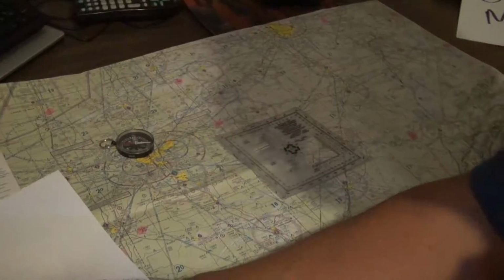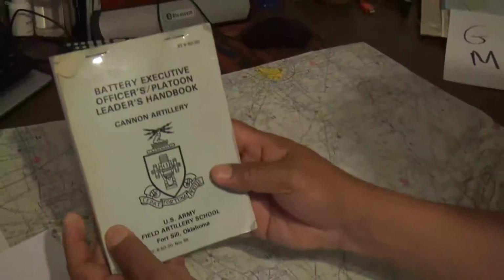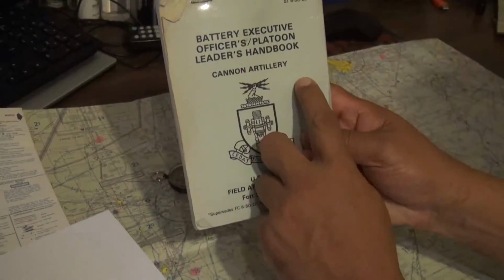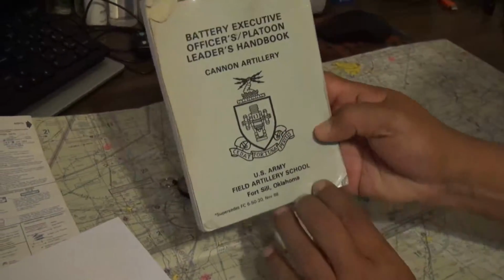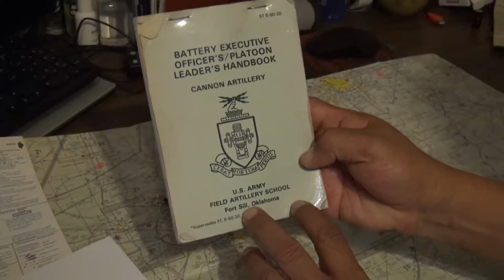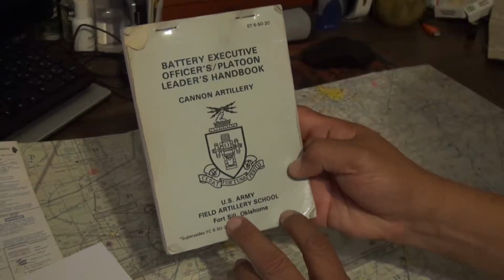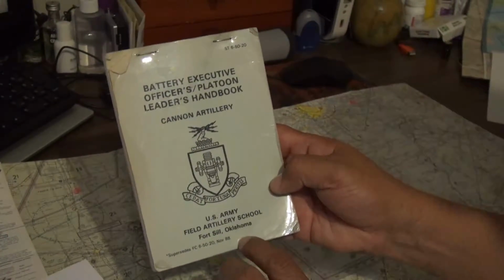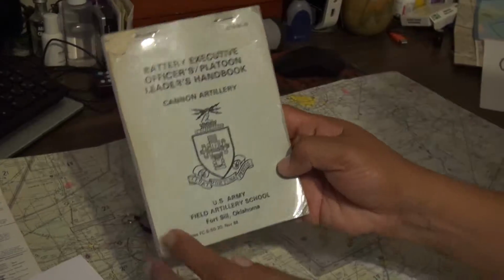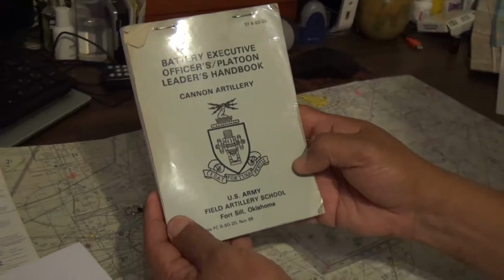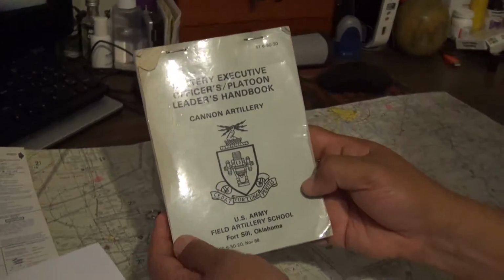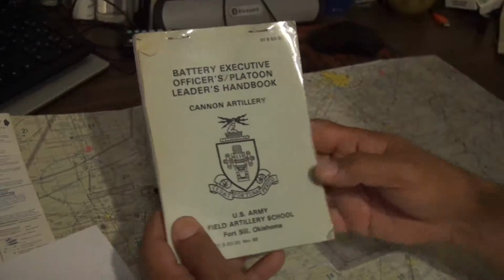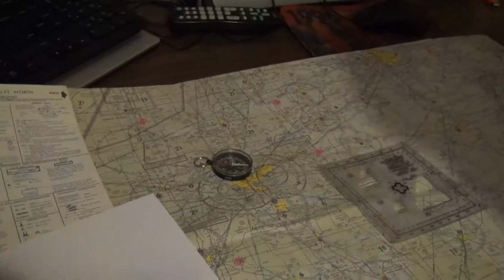Especially, I want you to take a look at this book: Battery Executive Officers or Platoon Leader Handbook, Cannon Artillery, Fort Rucker, Alabama. Oh, excuse me, that's the aviation school. Fort Sill, Oklahoma. The redlegs are going to get upset at me. This is the basic rule for the platoon sergeant, or gunnery sergeant, or the XO. Usually he's hiding, never wants to lay the weapons. He's scared of blowing people up, which is true.